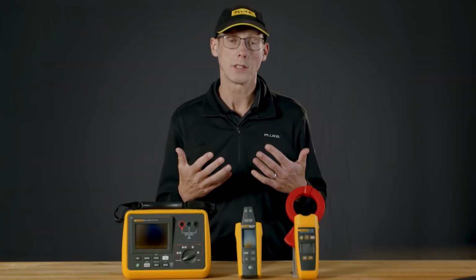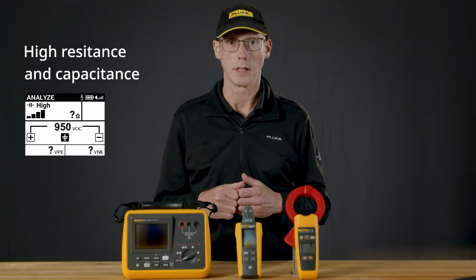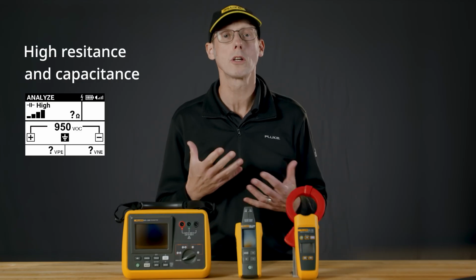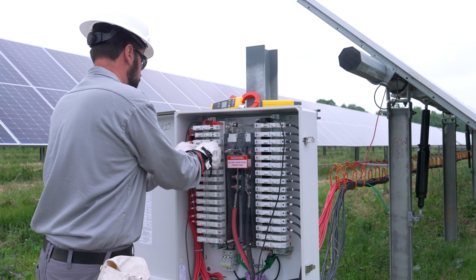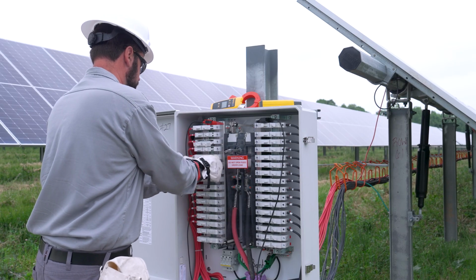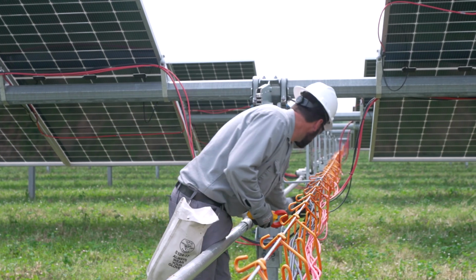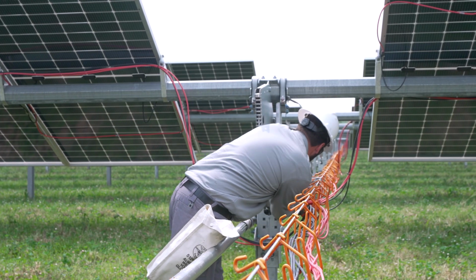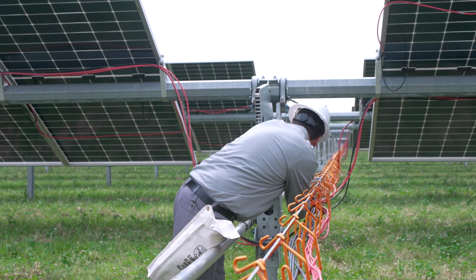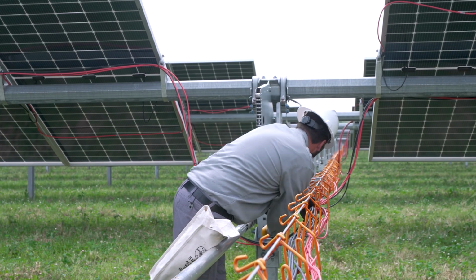The final result is high resistance and capacitance, and this is kind of an inconclusive result, and it happens when you have high capacitance to ground. These may indicate that there is no ground fault, but there is a chance that there could be an intermittent ground fault if you get that result.